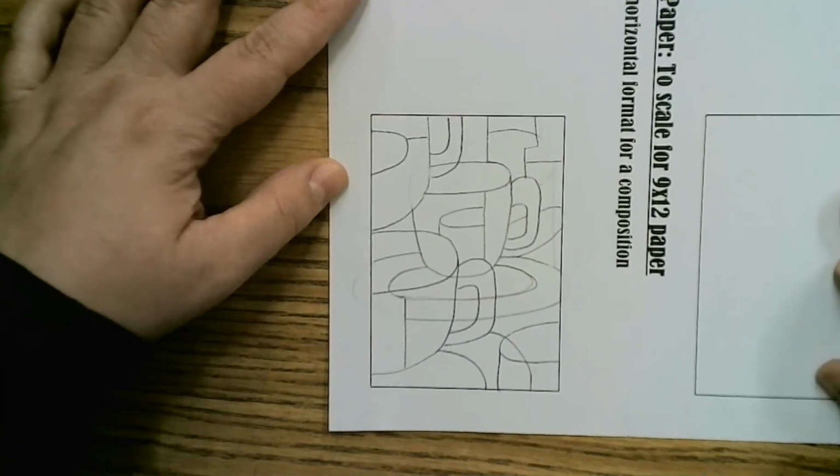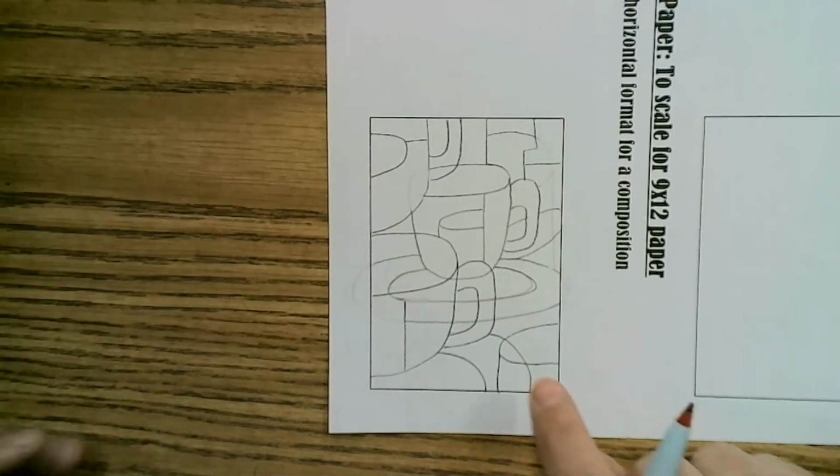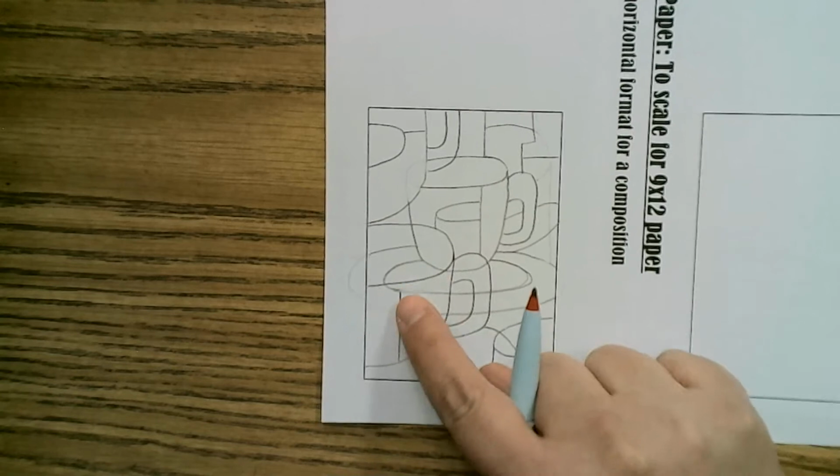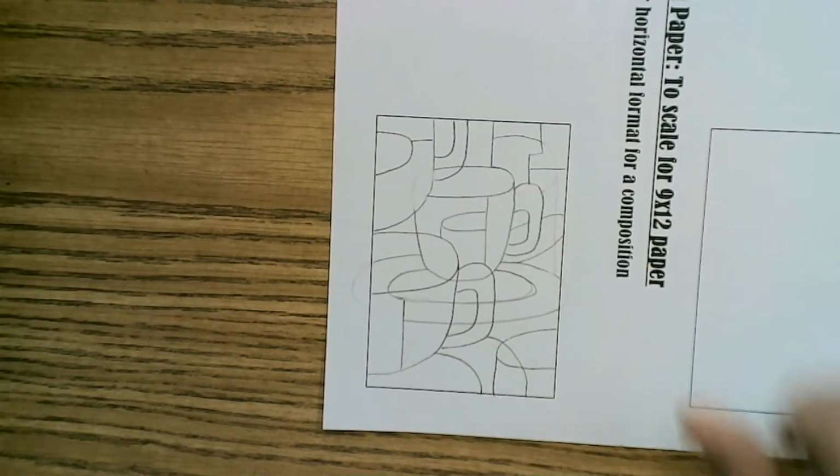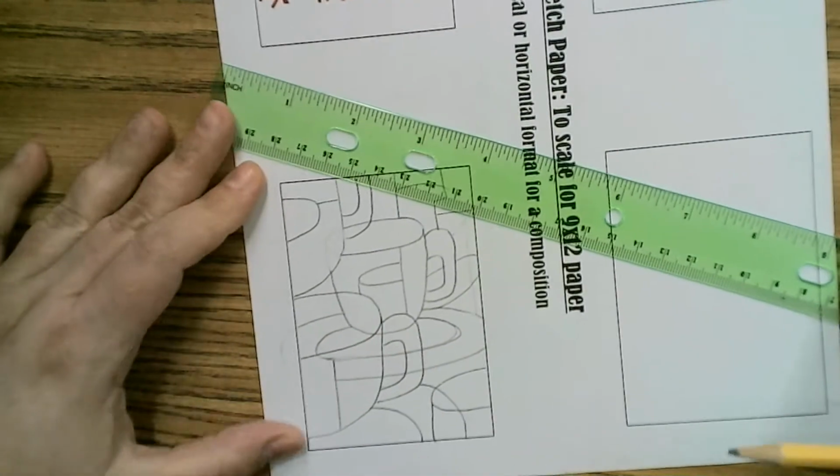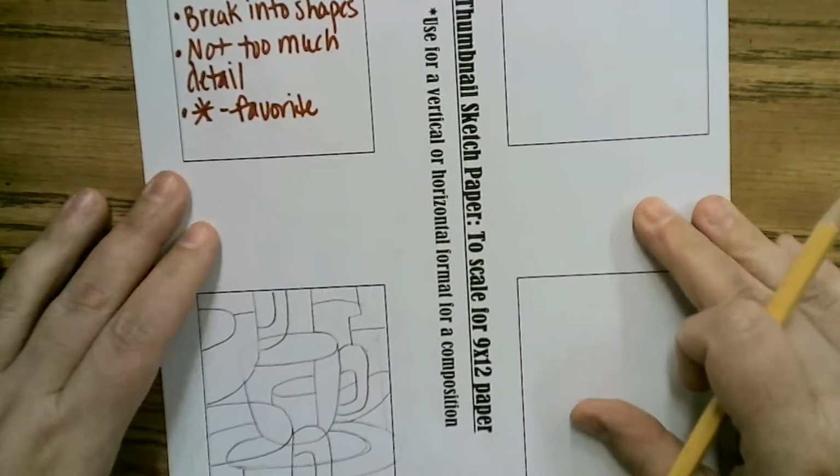Okay, so again, this one is the one that I did along with the video. I used a coffee cup. I have the repeating coffee cups. I have some lines dividing it up. I don't have any areas that are too big or too small. You might want to use your ruler for this next one.